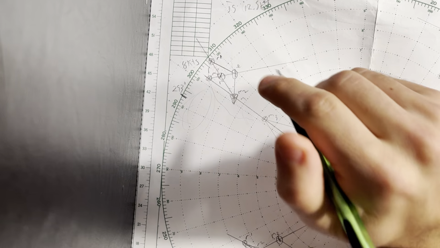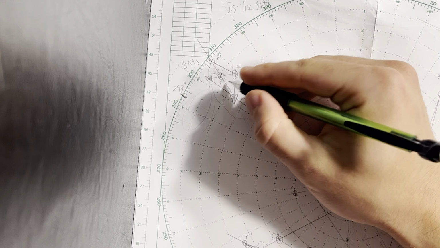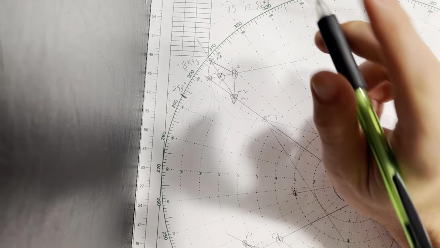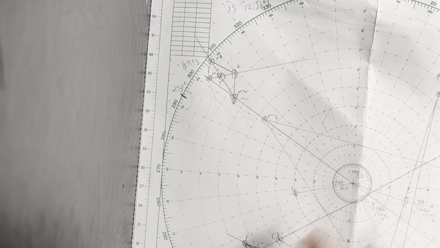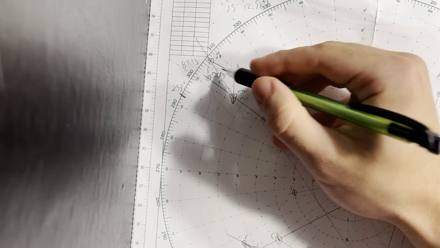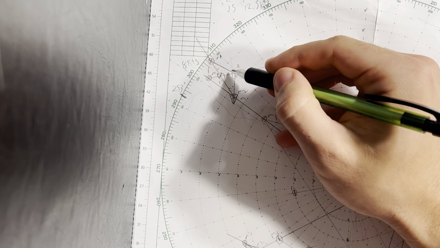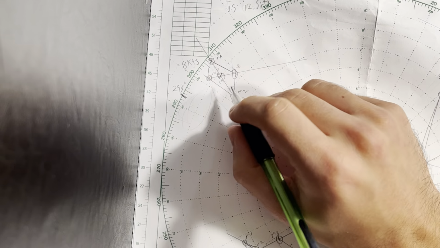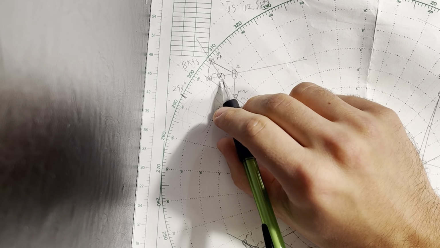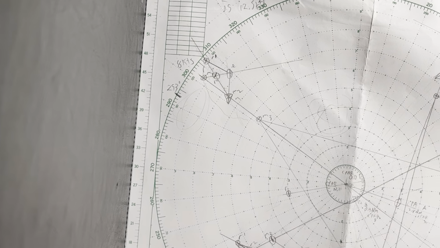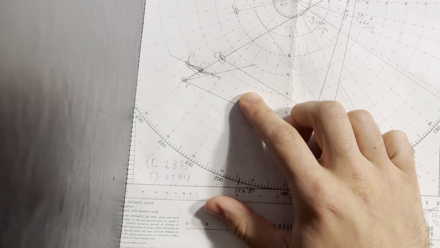Remember, this as your new ER vector is going to have different impacts on contact B and contact A than this as our ER vector is. So now we have to go over and see how that's going to affect the other contacts. So let's come to contact B here.